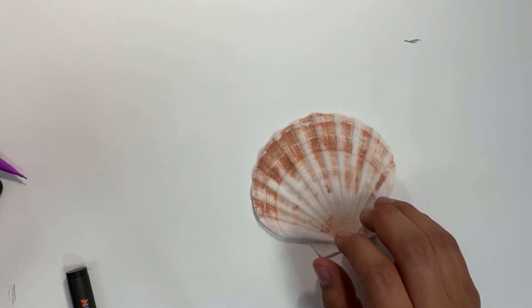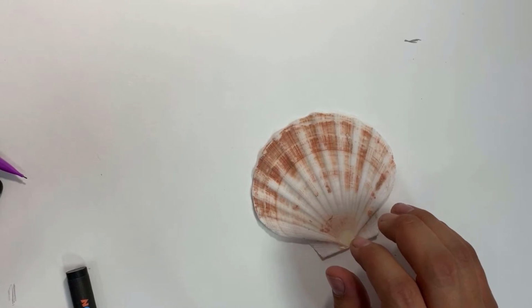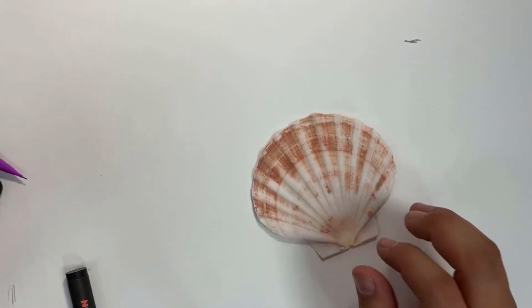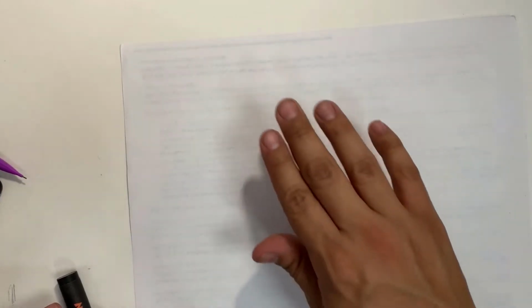So what I'm going to do is get a paper that isn't too thick, so I suggest maybe some printer paper, and it doesn't need to be a clean sheet. If you have an old piece of paper like I have here, you can use the back of it. So all you do is turn to the side that doesn't have writing on it. You lay it right on top of your object.